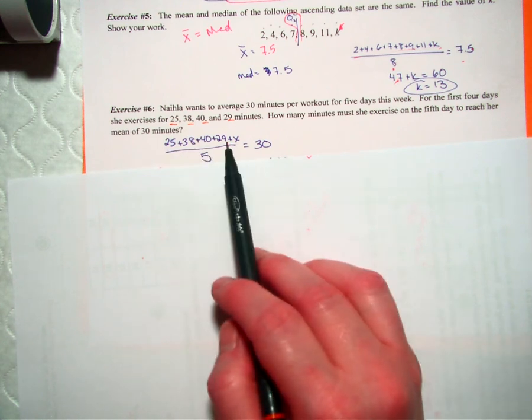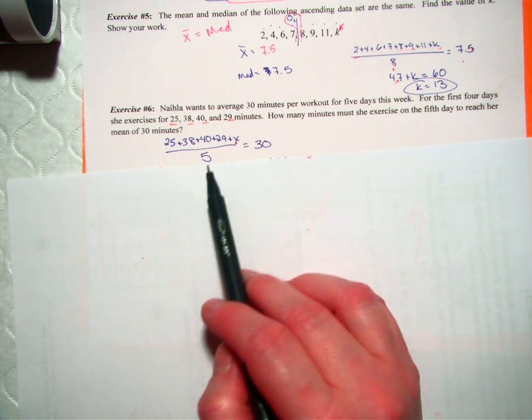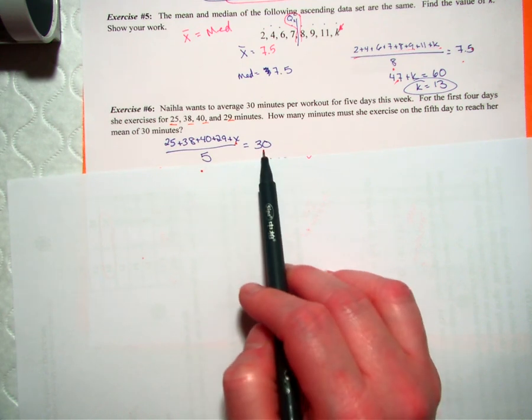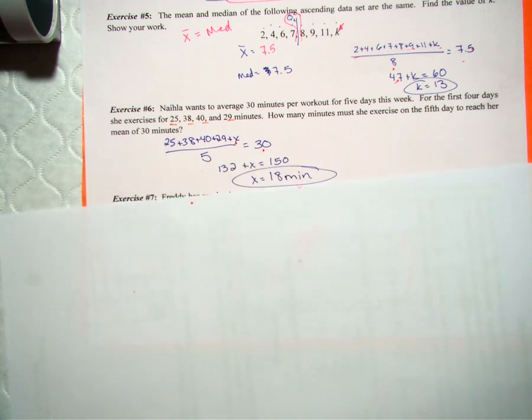And it's kind of like what we did on the last one. Add up the ones you know plus the one you don't. Divide it by 5, because it would end up being 5, equals our mean here of 30. Multiply by 5, add what you know, and then subtract. Her 5th workout would need to be at least 18 minutes in order for her to reach her goal.